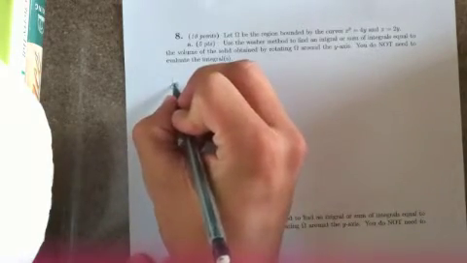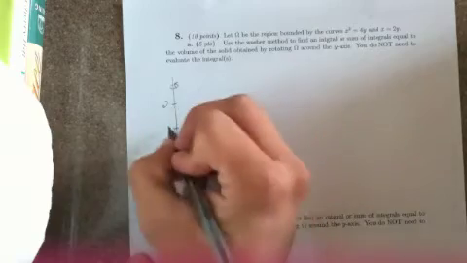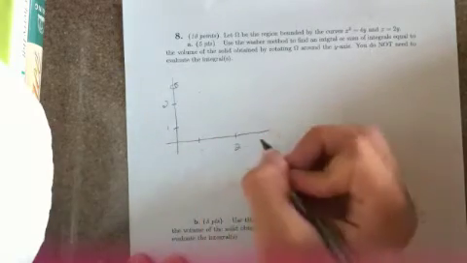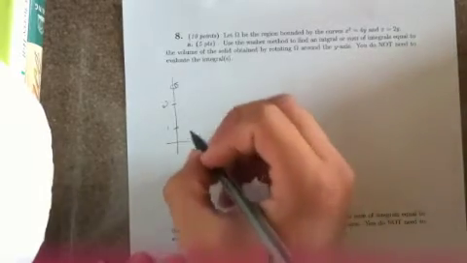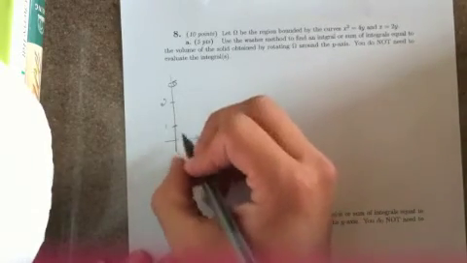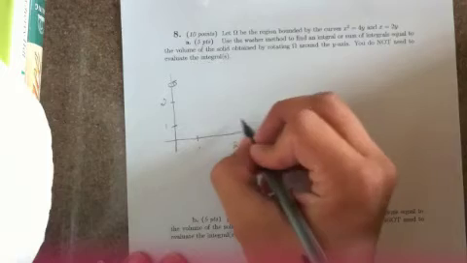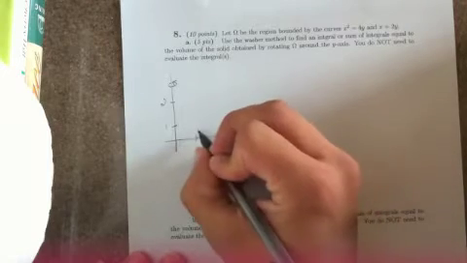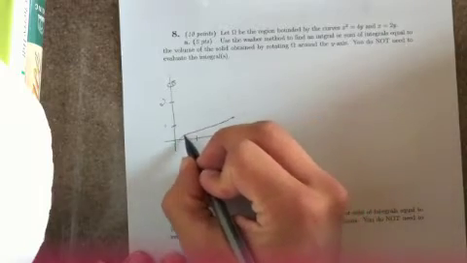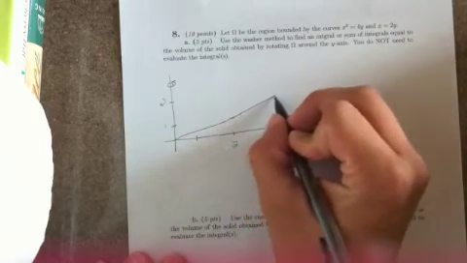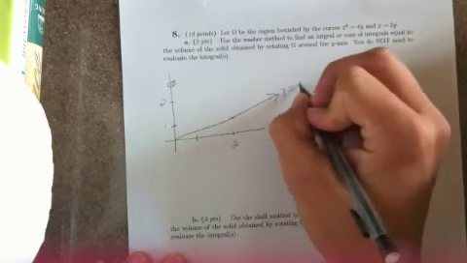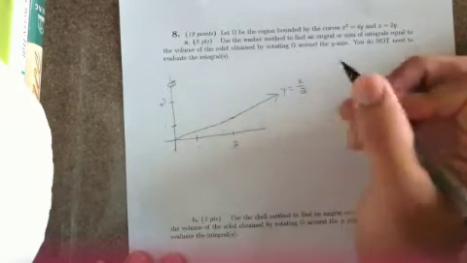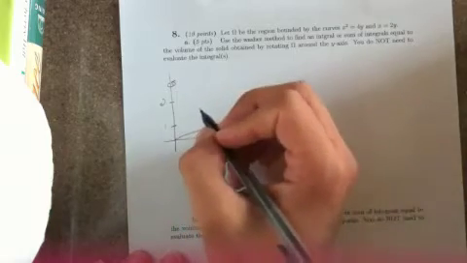Around the y-axis, we've got 2, 1, 1, 2, and then x equals 2y is just a line. Half, 1, right here, just a line going out like that. It's y equals x over 2. I just converted that really quick because I like y equals. It's easier for me.